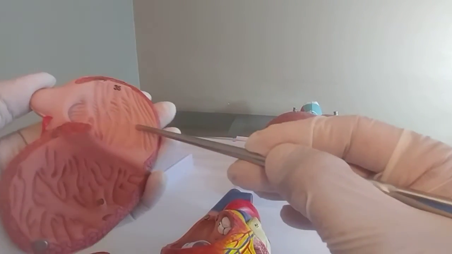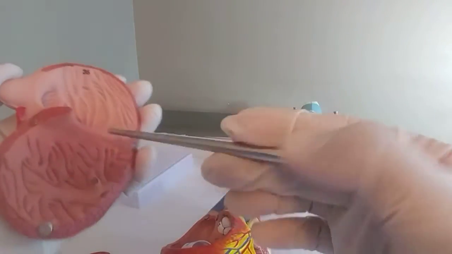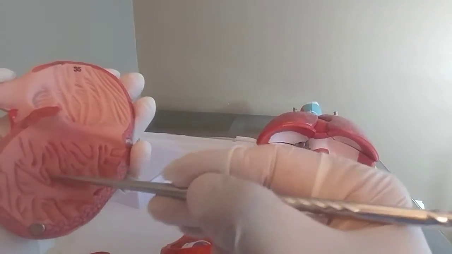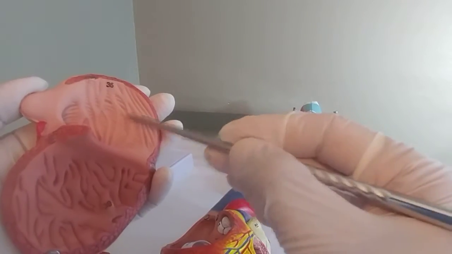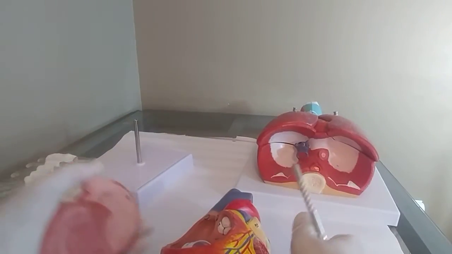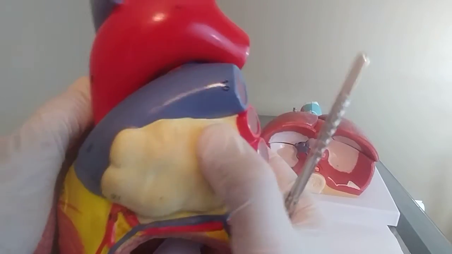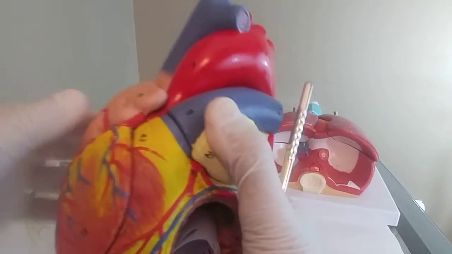So pectinate muscle is present in the right atrium. The trabeculae carneae are present in the ventricle. Pectinate muscle is also present in the left atrium on the anterior aspect as well as in the left auricle.